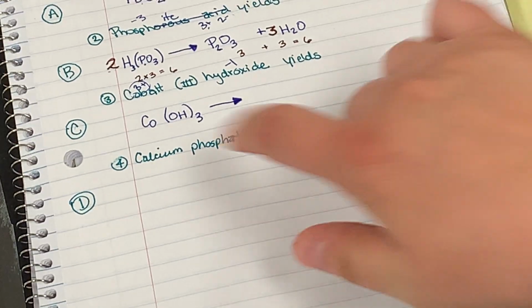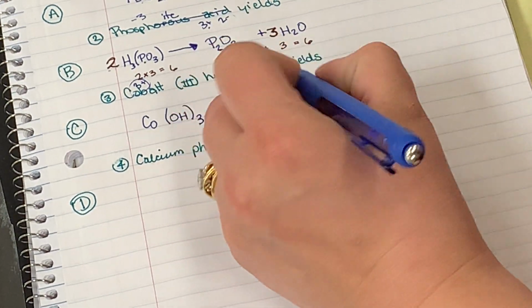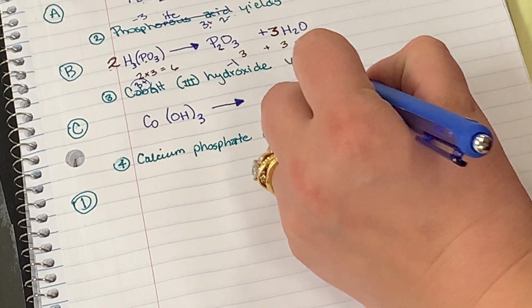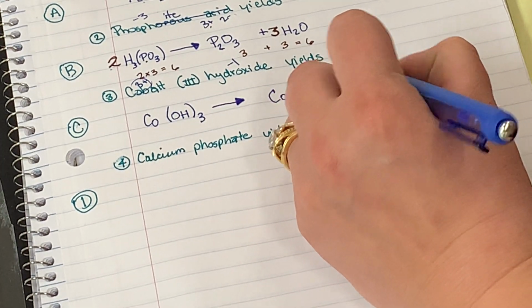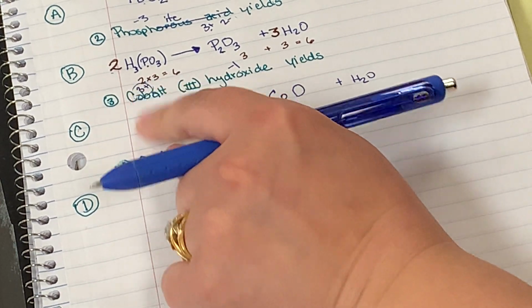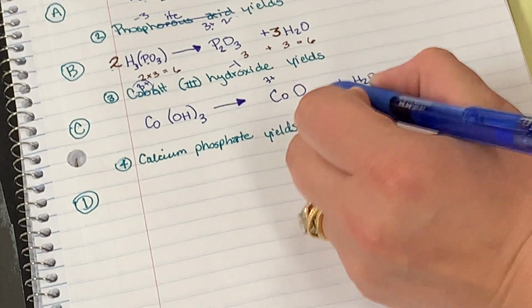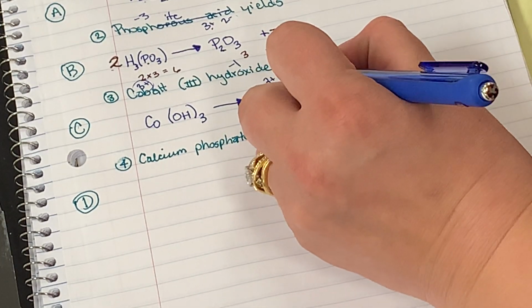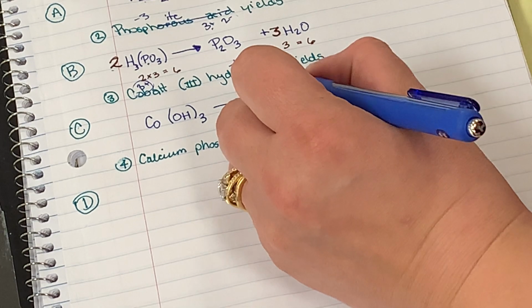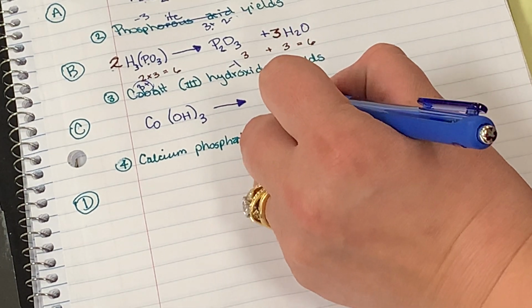Okay, so in this case, our metal is cobalt, Co. And then we're going to put a capital O. And then we have water. Now we can't leave this like this. The charge of the cobalt was 3 before. We're going to keep that charge. So cobalt was 3+. Oxygen, we know from our periodic table, is 2-. So when we crisscross this, this 3 comes to the oxygen. This 2 goes to the cobalt.